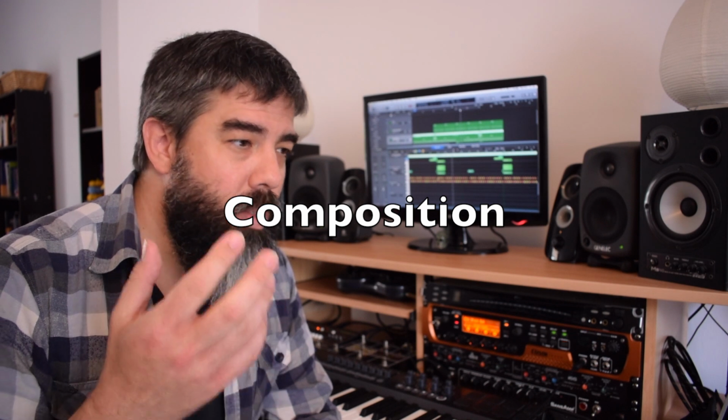We cannot have one without the other, and it's very important to keep this in mind. And as a beginner or even as an experienced composer, you need to know that these three components play an essential role for your tracks to stand a chance to be licensed. Now, let's talk about the composition. The composition is where it all starts.